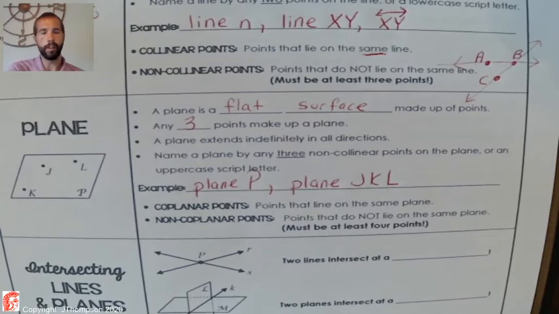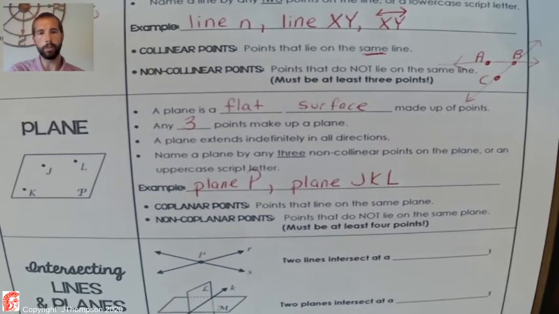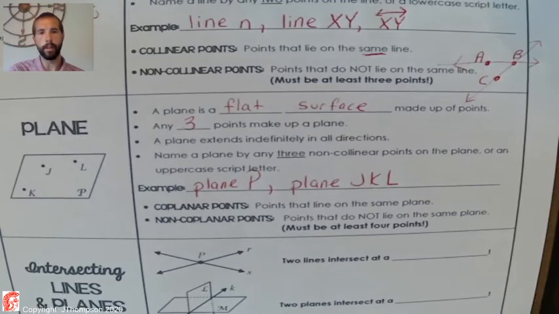Or let's say you have 3 points on the floor and then 1 point on the ceiling. Those 4 points are not coplanar because those points do not all lie on the same plane.